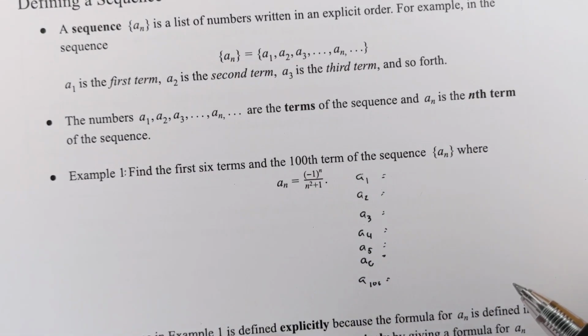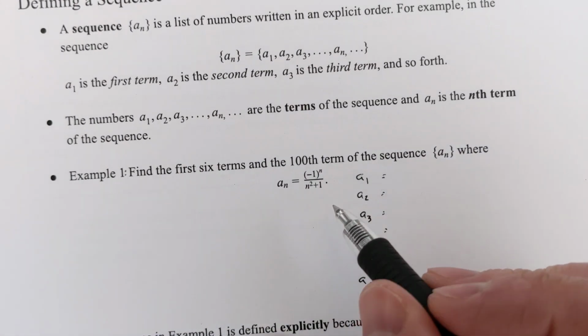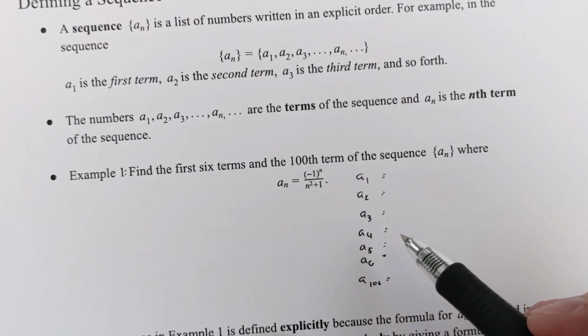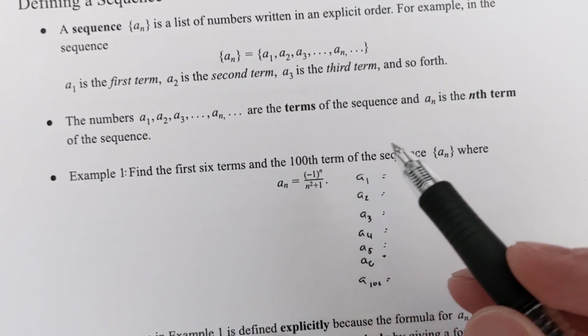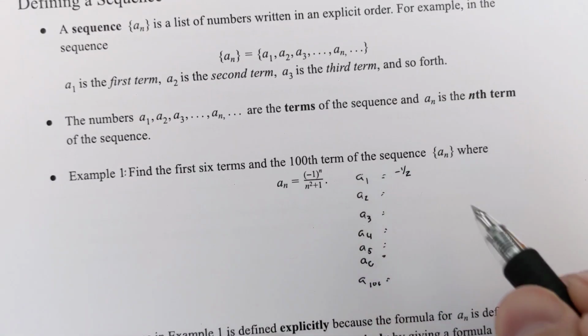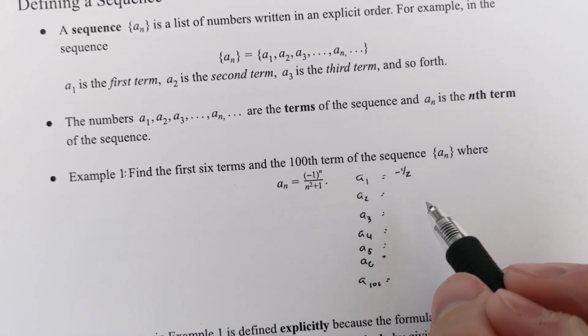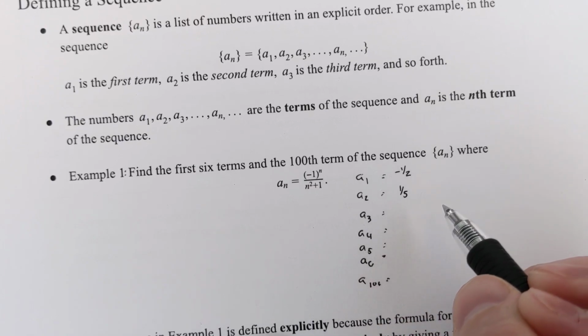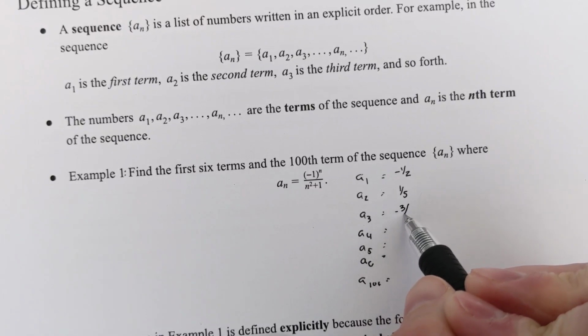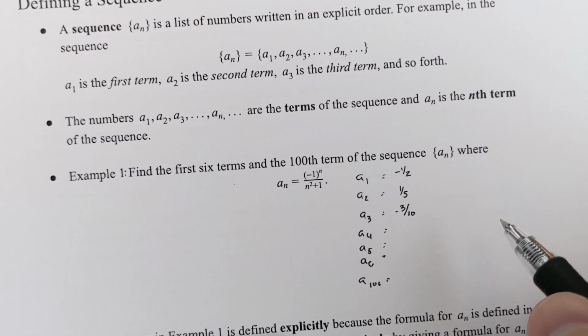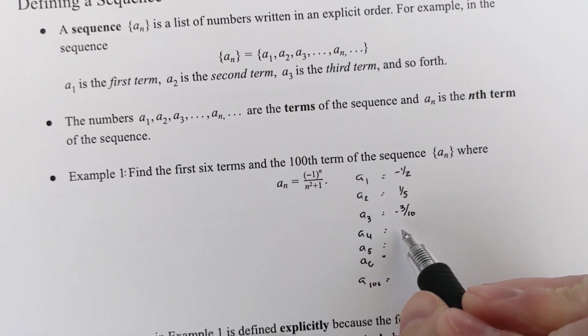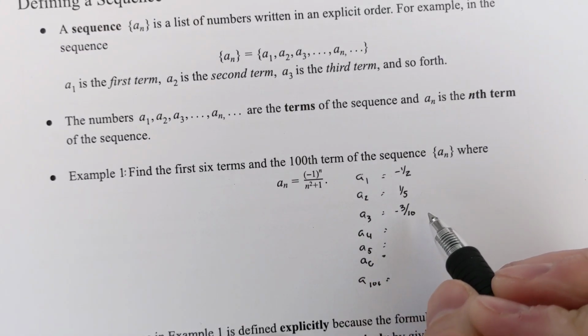So if we plug 1 in, we get -1/2, so this is -1/2. If we plug 2 in, we get 1/5. Plug 3 in, we get, well, no, that's not right, 1/10.